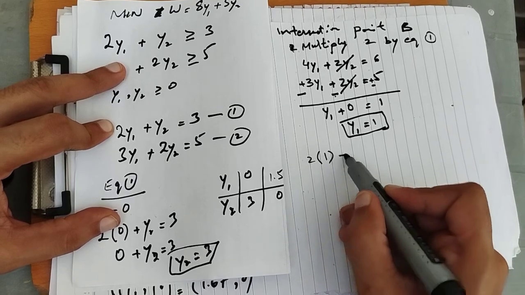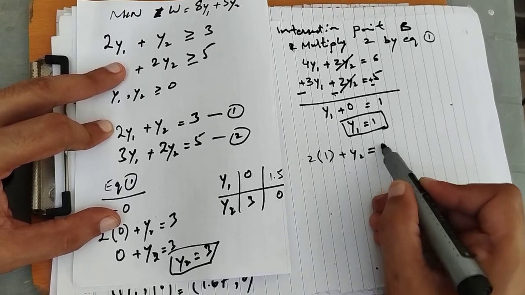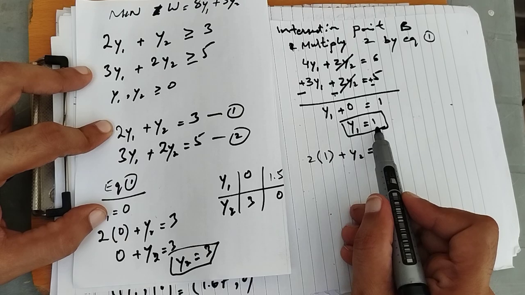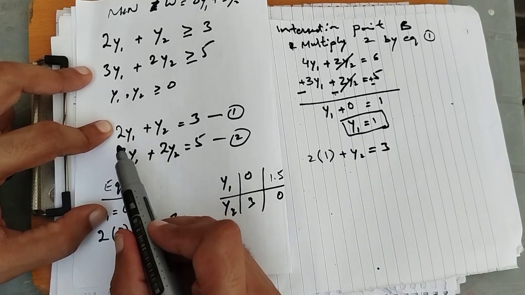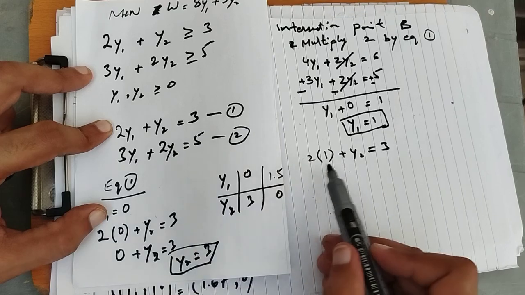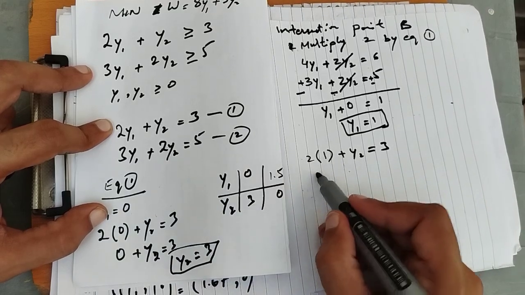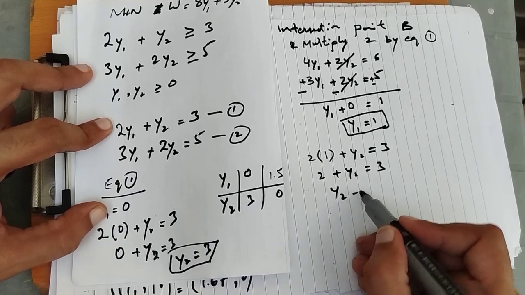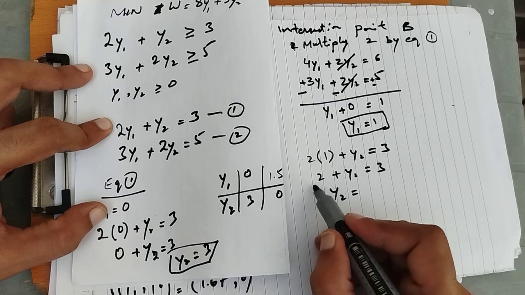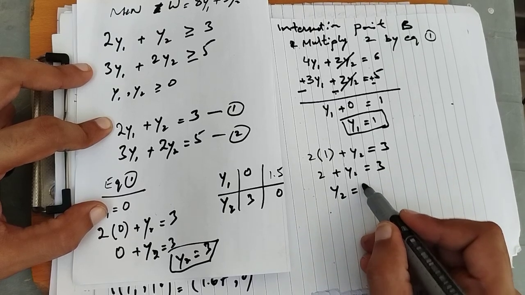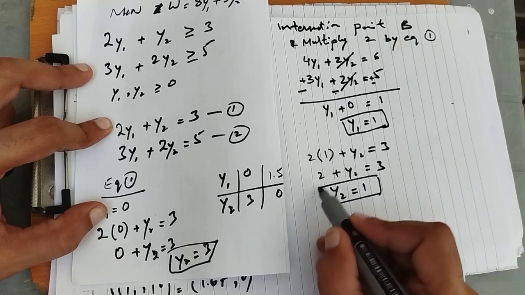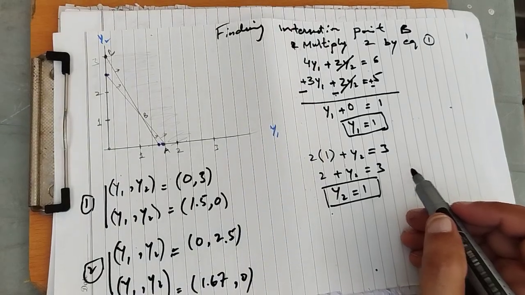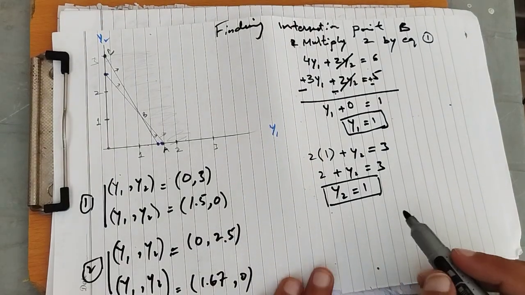What we did, we put the y1 value, that is equal to 1, into equation number 1. 2y1 plus y2 equals 3. 2 plus y2 equals 3. So y2 became, minus 2 on both sides, it became 1. So what we found, the point is 1, 1.